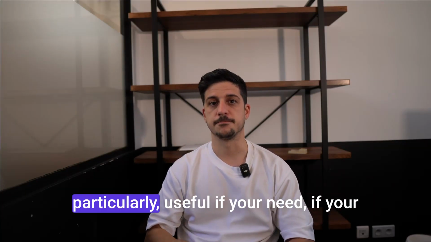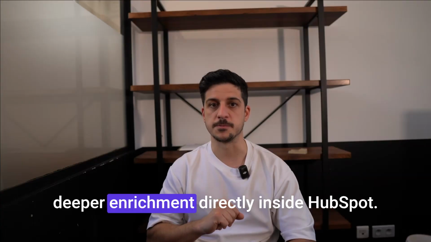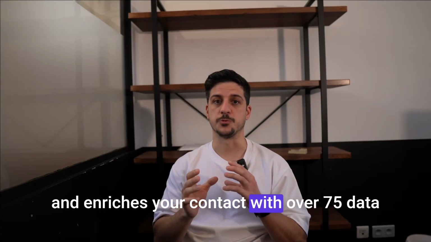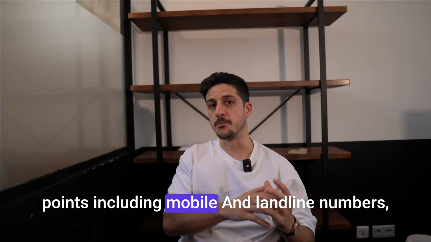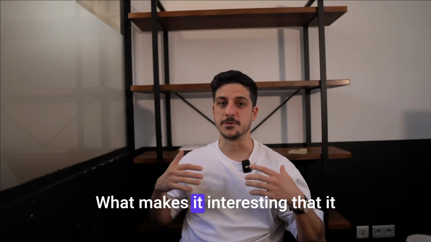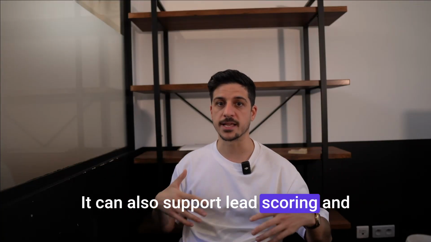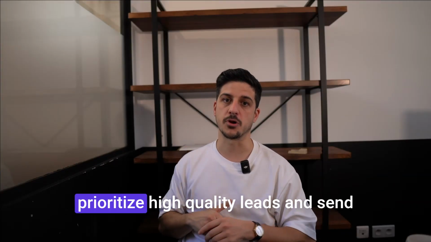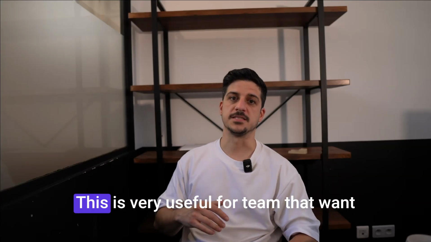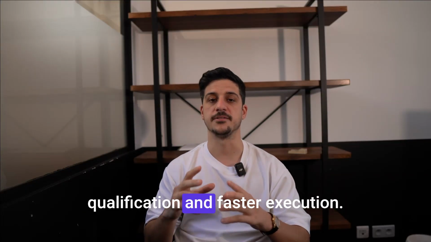Finally, there is Datagma, which is particularly useful if your team needs accurate contact details and deeper enrichment directly inside HubSpot. Datagma integrates with HubSpot very well and enriches your contacts with over 75 data points, including mobile and landline numbers, company data, and technographic information. What makes it interesting is that it goes beyond basic enrichment. It can also support lead scoring and routing, which means you can automatically prioritize high quality leads and send them to the right sales rep. In practice, this is very useful for teams that want to combine enrichment with better qualification and faster execution.